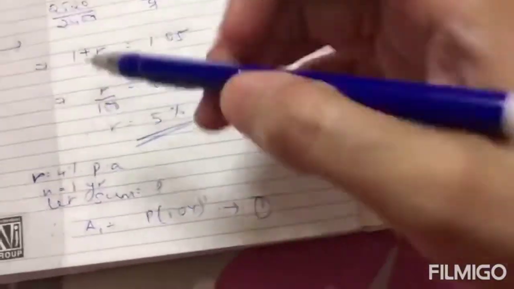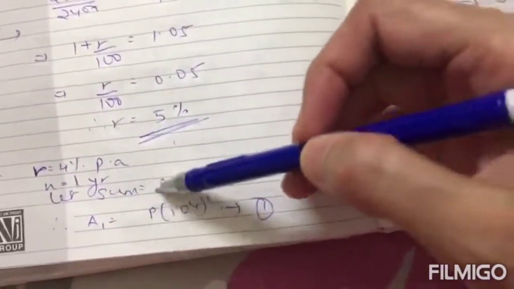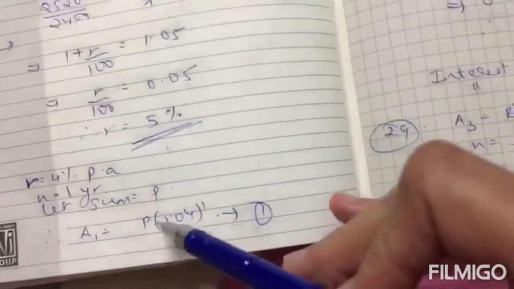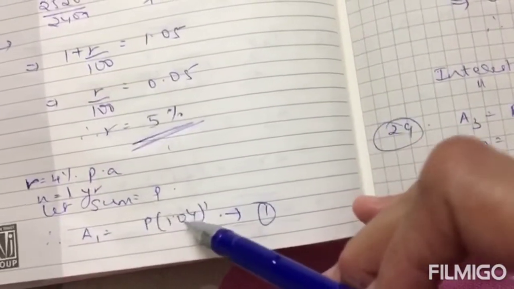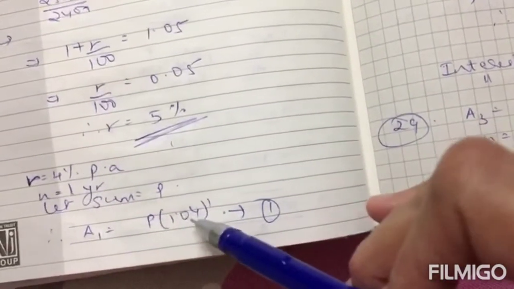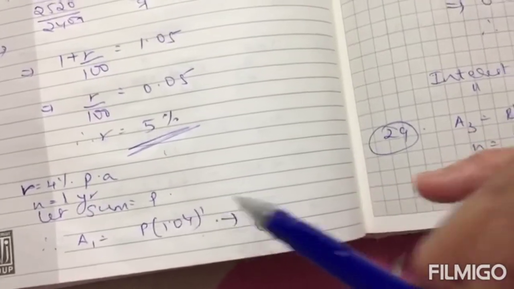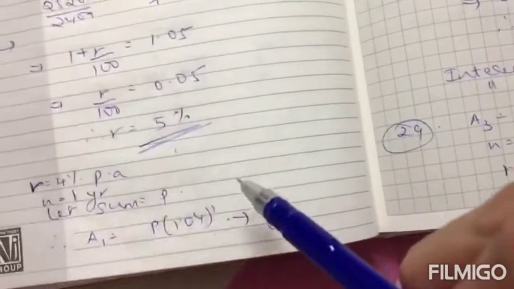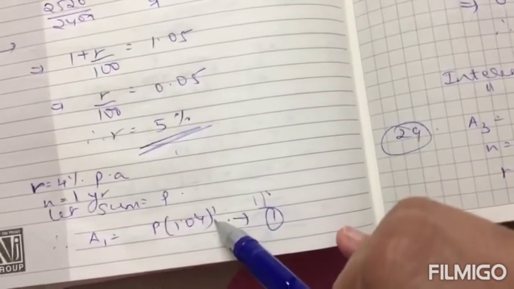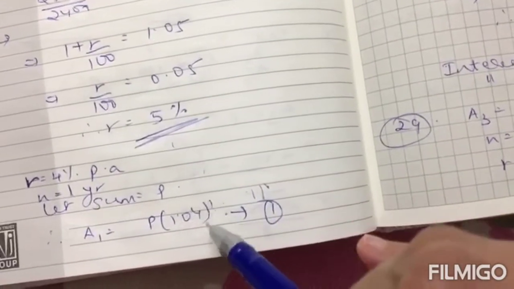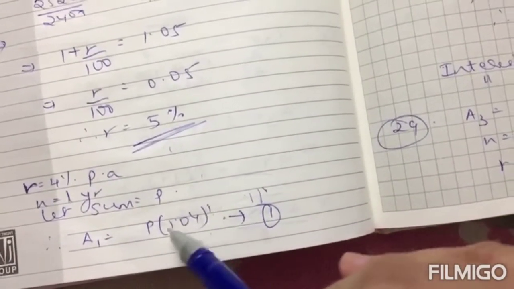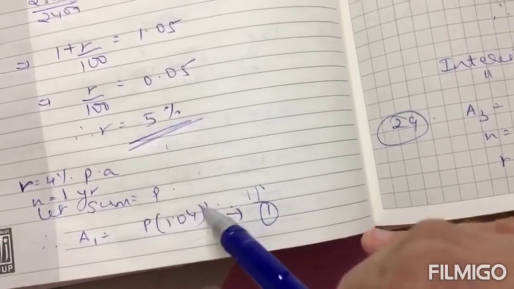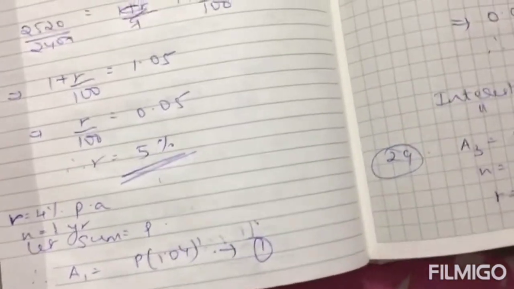So let A1, the amount at the end of the first year in the first case, be equal to P into (1 plus 4 by 100, which is 1.04) whole thing raised to 1, our normal way, where interest is compounded annually. That is why here M is equal to 1, and therefore it is N into M, which is 1 into 1, which is 1.